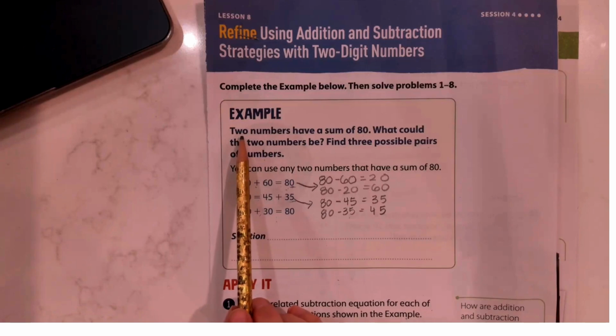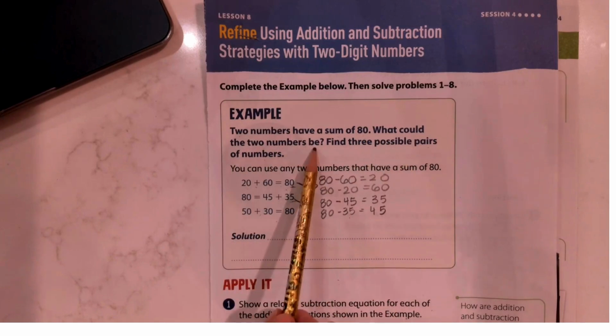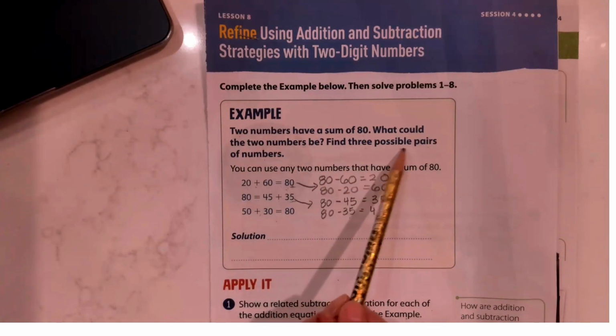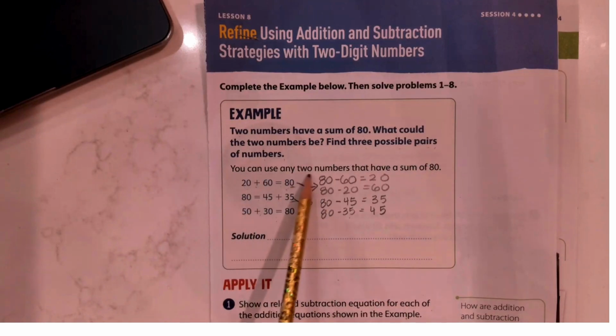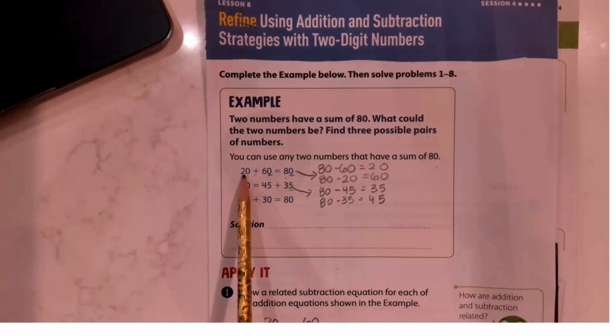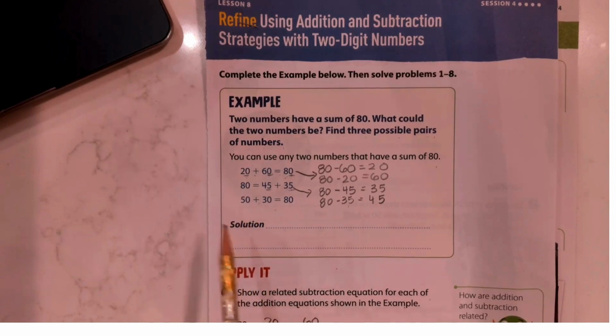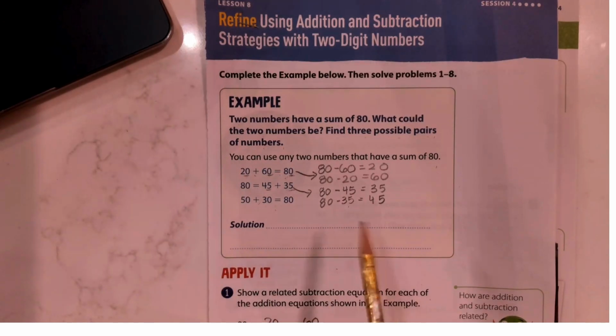So the example here, it says two numbers have a sum of 80. What could the two numbers be? Find three possible pairs of numbers. You can use any two numbers that have a sum of 80. I would stick to ones that have a 0 in the ones place or a 5. It might make it a little bit easier for them to find those answers.